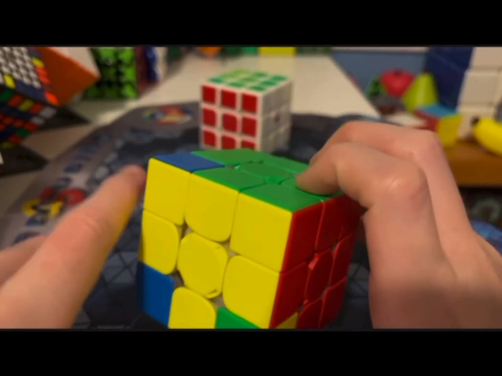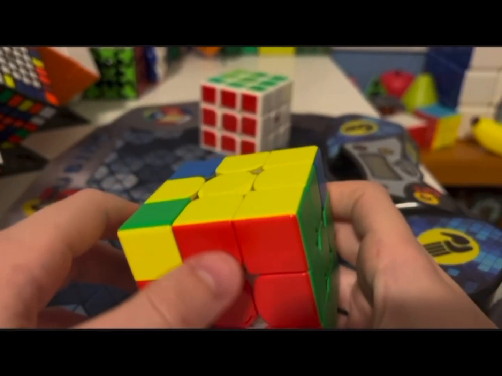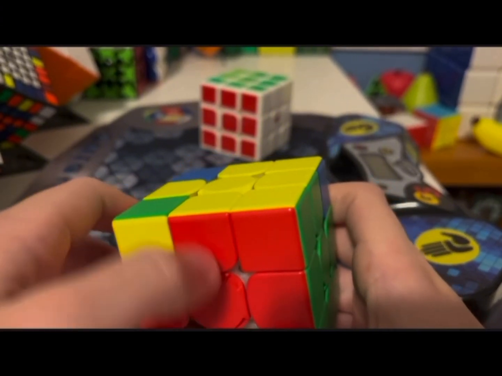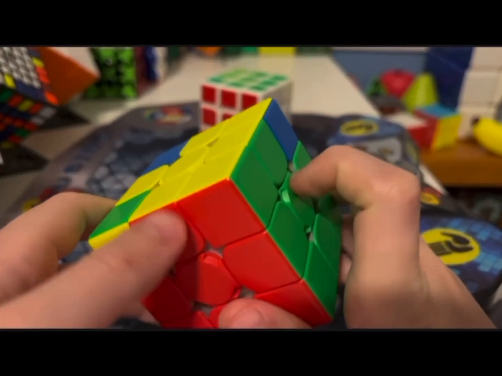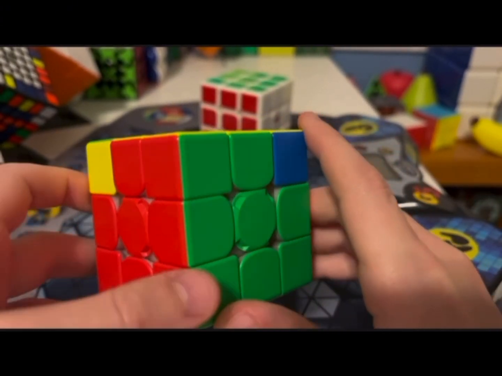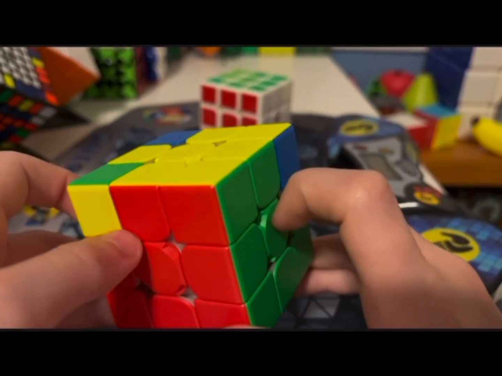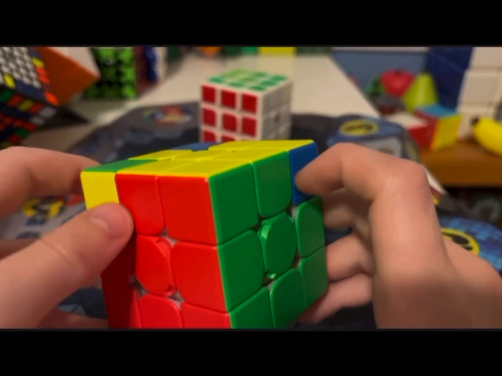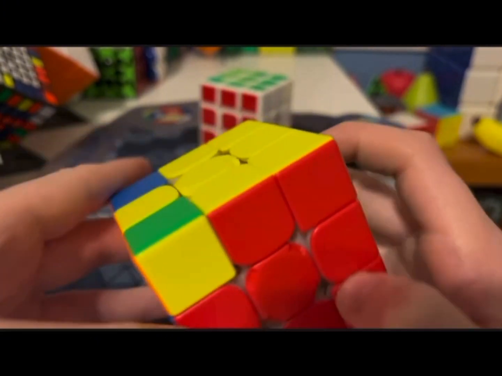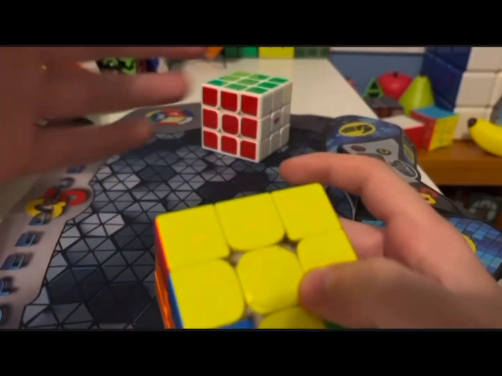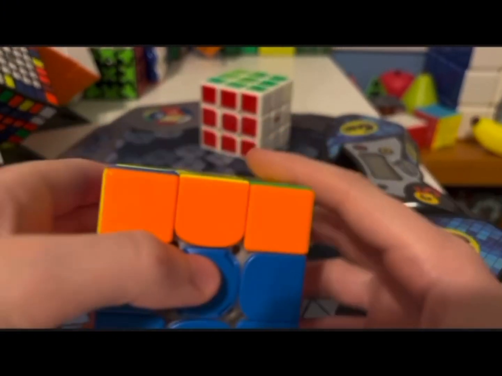All right, so our next step is we want to match up this edge piece with the right center. Like, I already have 2, which is lucky. So there's 3 different cases here, like our last step. One is where you have two right next to each other. And when you have this, you want the solved ones to the back and to the right of your cube.